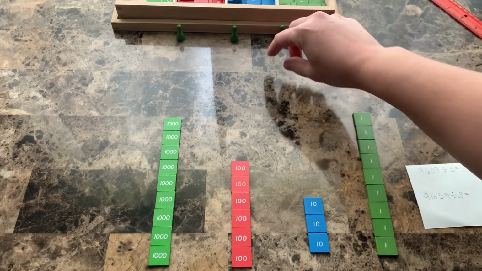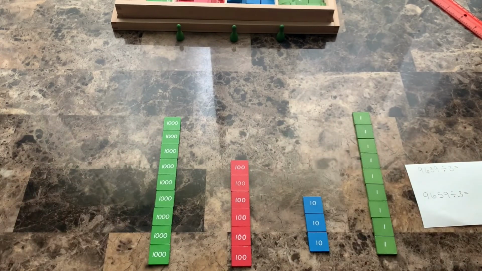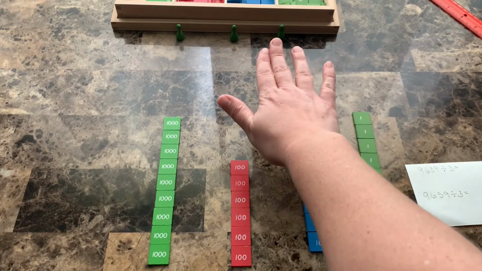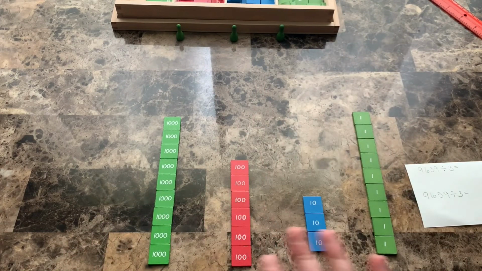Give them a little space between each one. And notice, I set up the dividend down low. A lot of the times we start out at the very top of the box, but not with division. Division, we really want to put that dividend down below.